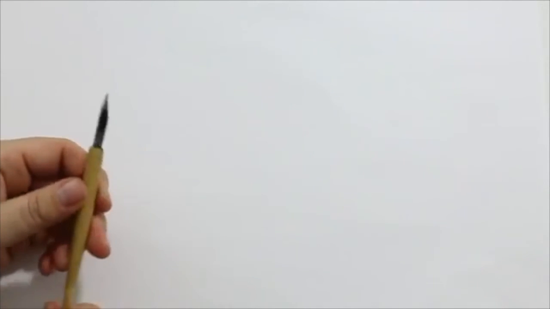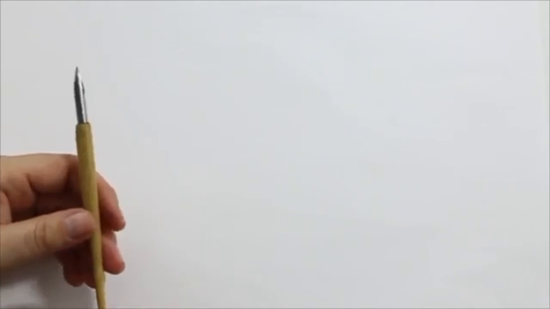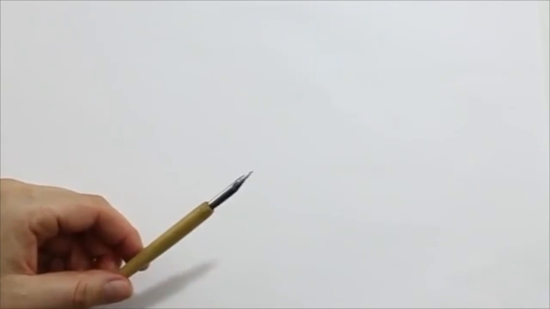So the tools I'm using today, it's going to be a nib. This is a nib. That's what we mean by a nib. It's the metal part. This is the nib holder, which is wooden. They use these a lot in calligraphy, so you can get drawing nibs as well. We're also going to be using this brush pen.